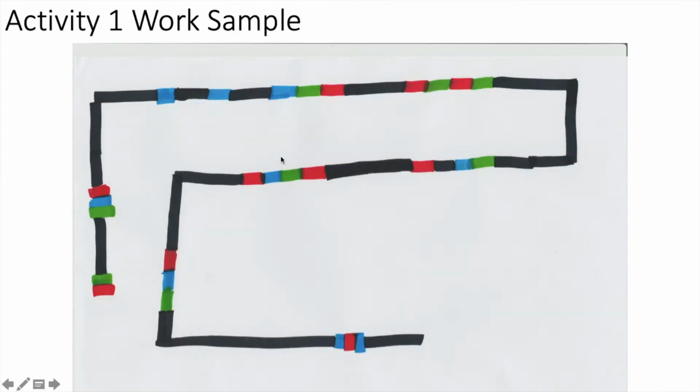So this is activity 1 work sample. This is what Mark actually produced, and this is the code he made at home. He did not test it yet, but this is the one he developed at home, and let's see what happened.